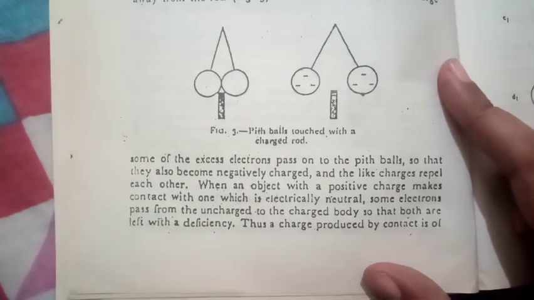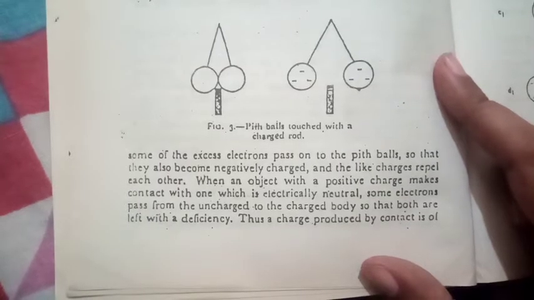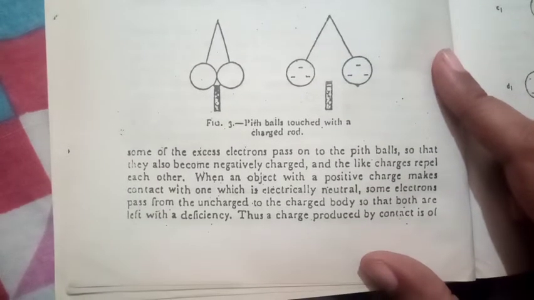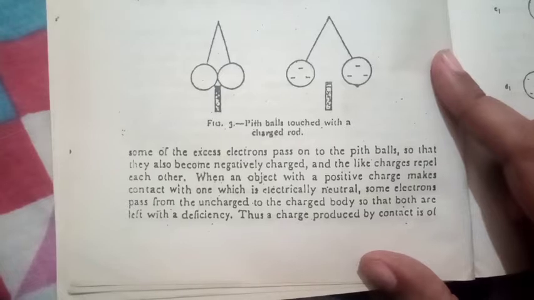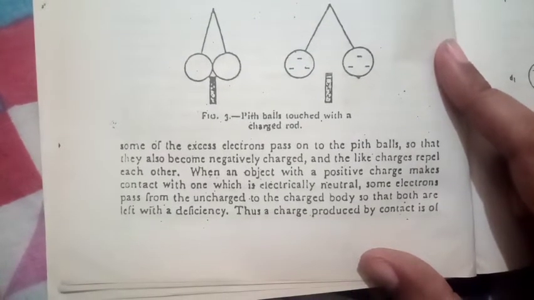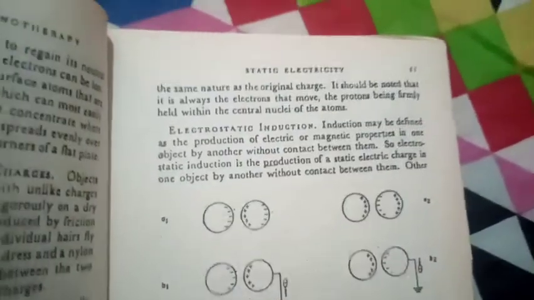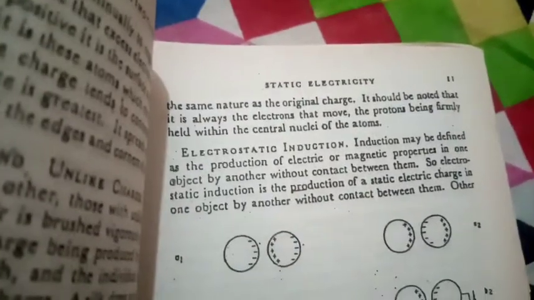When an object with a positive charge makes contact with one which is electrically neutral, some electrons pass from the uncharged to the charged body so that both are left with a deficiency. Thus, a charge produced by contact is of the same nature as the original charge.